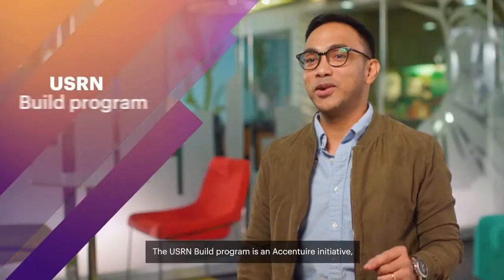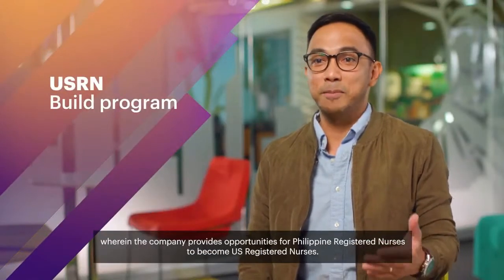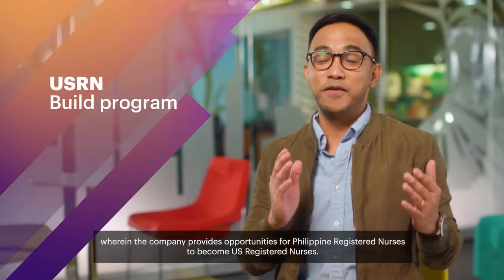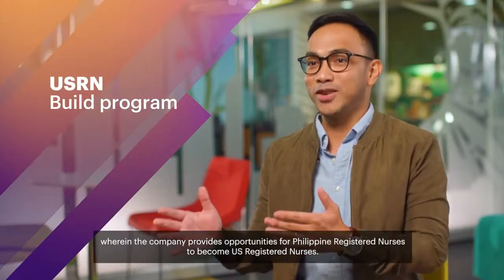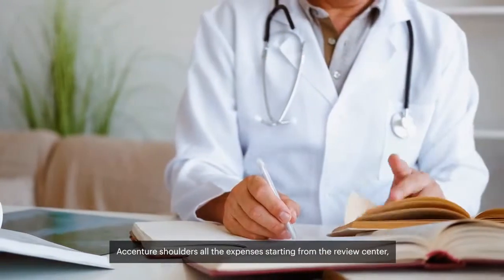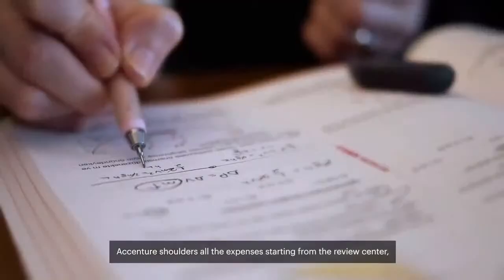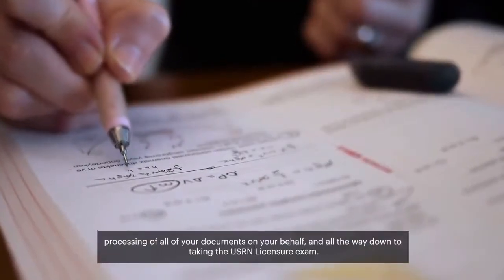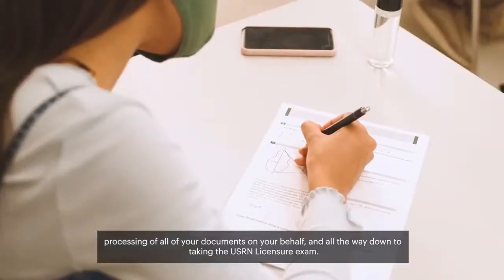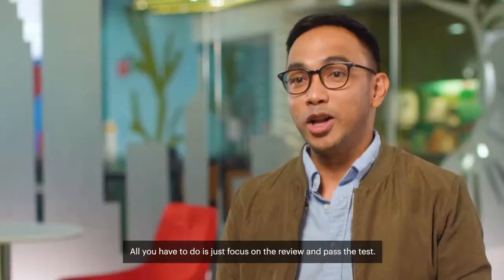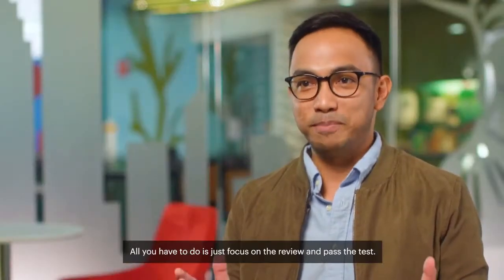The USRN Build program is an Accenture initiative wherein the company provides opportunities for Philippine registered nurses to become US registered nurses. Accenture shoulders all of the expenses starting from the review center, processing of all of your documents on your behalf, and all the way down to taking the USRN licensure exam. All you have to do is just focus on the review and pass the test.